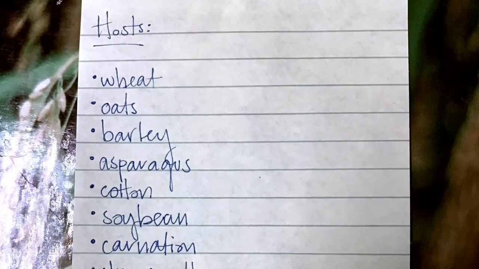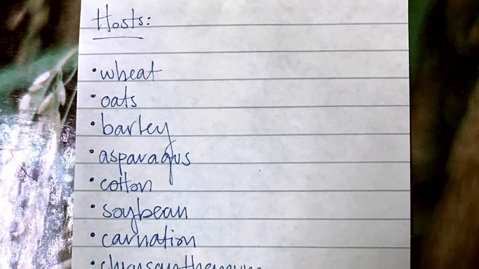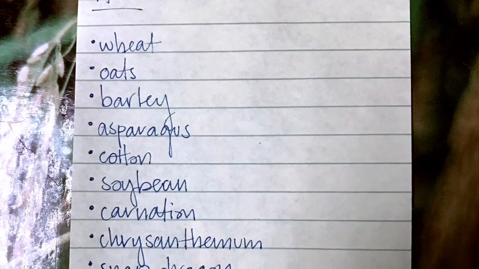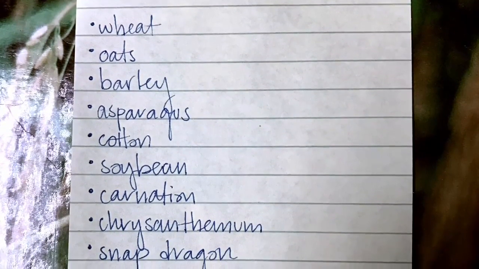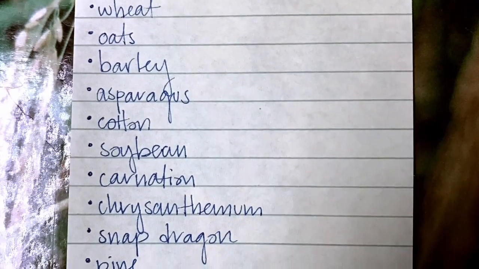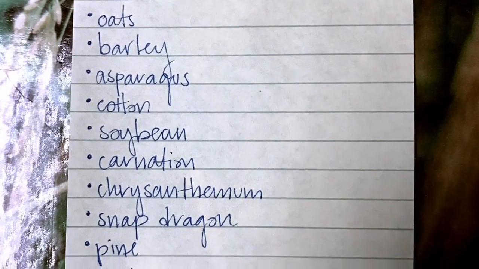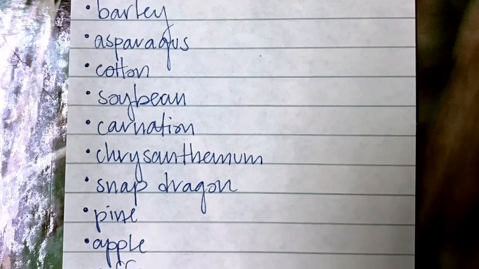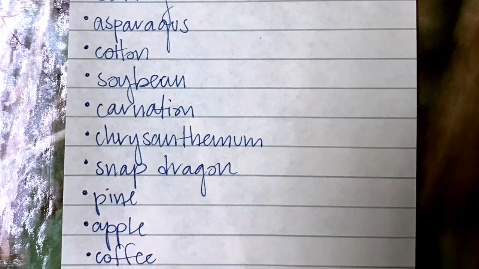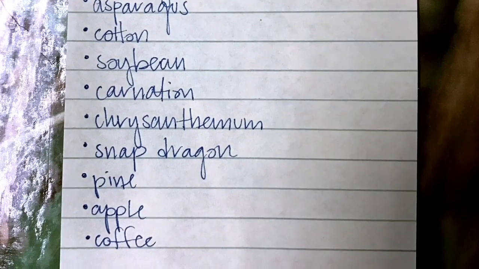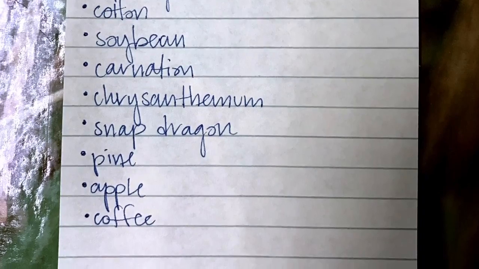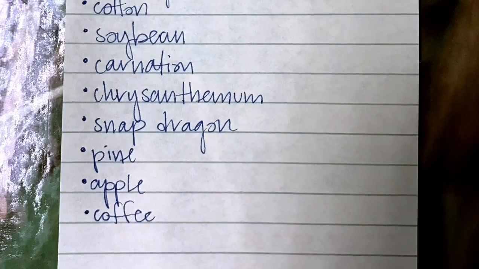Rust has caused famines and ruined the economies of large areas and entire countries all over the world. But they're most notorious for their destructiveness on grain crops, such as wheat, oats, and barley, but they also attack vegetables like beans and asparagus, field crops like cotton and soybeans, and ornamentals like carnations, chrysanthemums, and snapdragons, and cause tremendous losses on trees like pine, apple, and especially coffee.